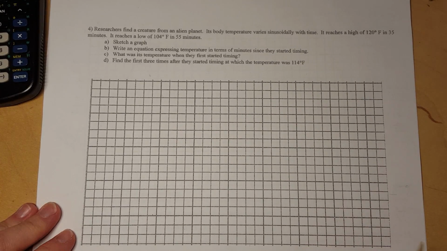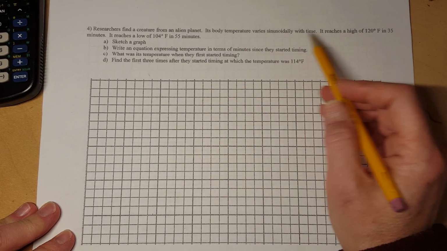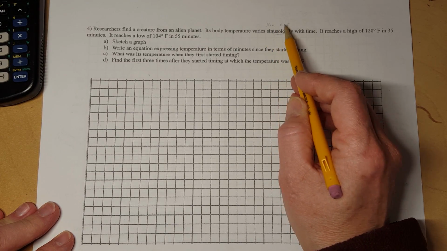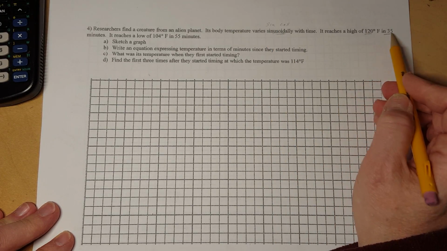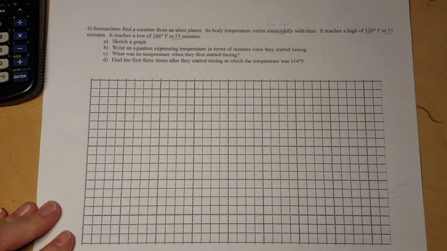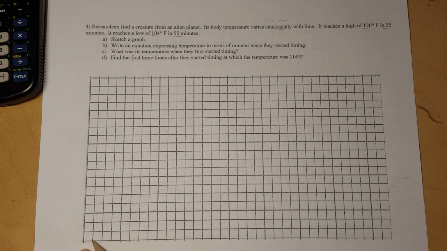Number 4. Researchers find a creature from an alien planet. Its body temperature varies sinusoidally, so we can say it's either a sine or a cosine. That's what sinusoidally means. It reaches a high of 120 at 35 minutes and a low of 104 at 55 minutes. So I'm going to go up by 5s here.